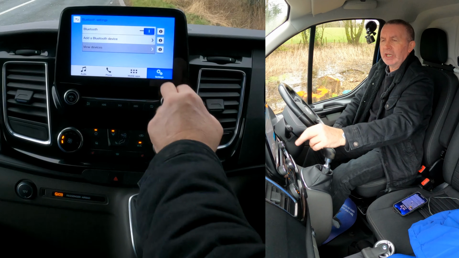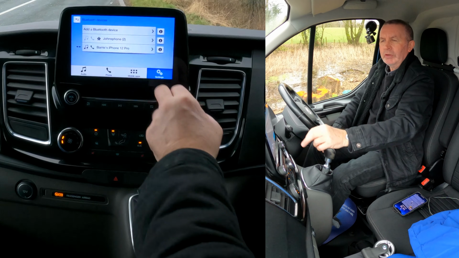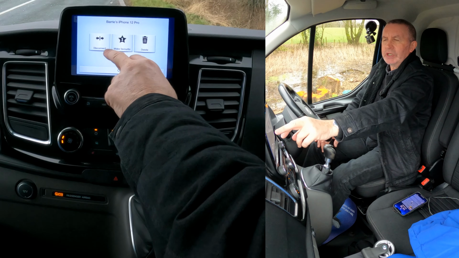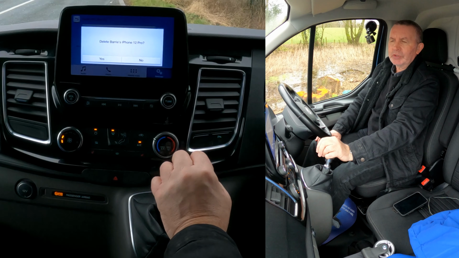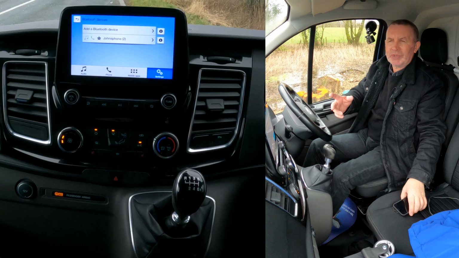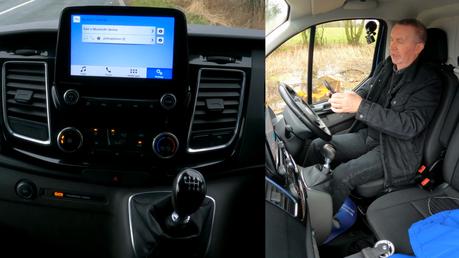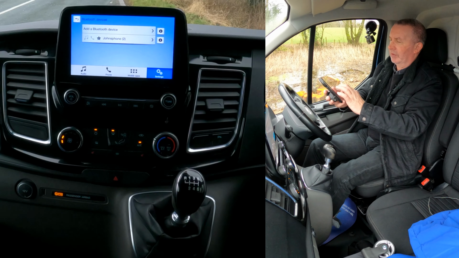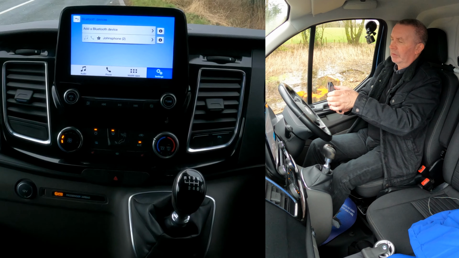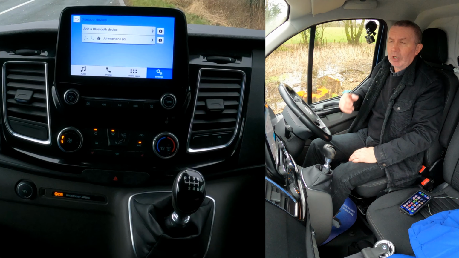So view devices, click on view devices, and you've got there Barry's iPhone 12. If I click on that, then you've got the option to disconnect, make favorite, or delete. I want to delete. Delete Barry's iPhone 12 Pro, yes. Now it was saying there disconnect. That's because it was still connected via Bluetooth, so I'm just going to delete that. Forget this device, forget. That's it. So that's how to delete a mobile.